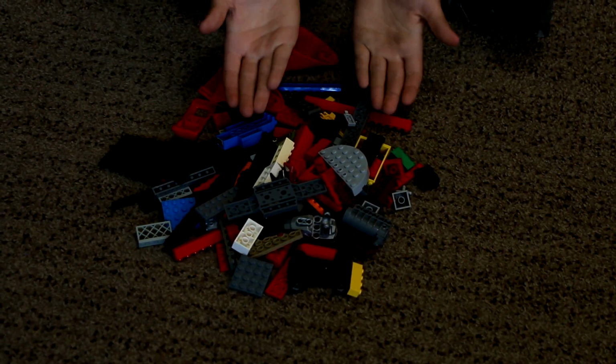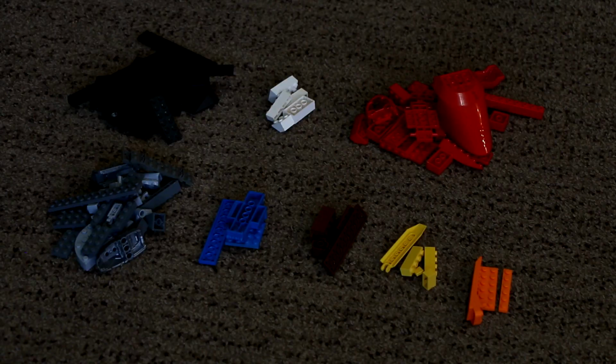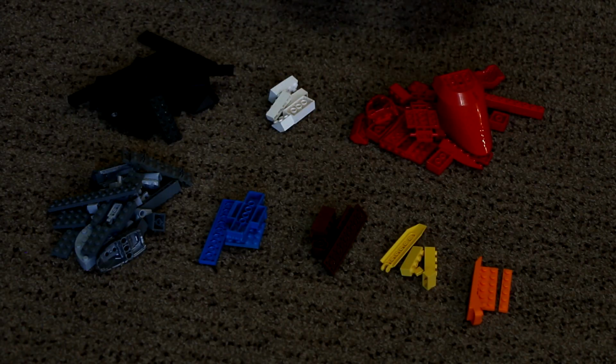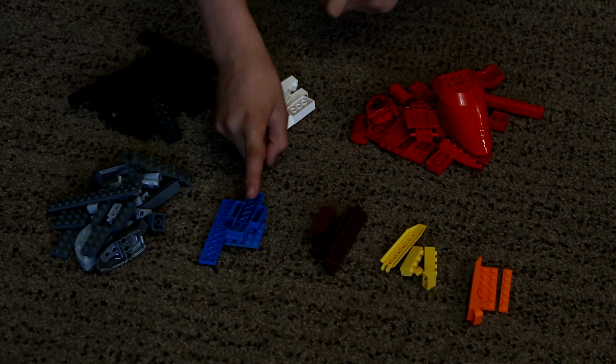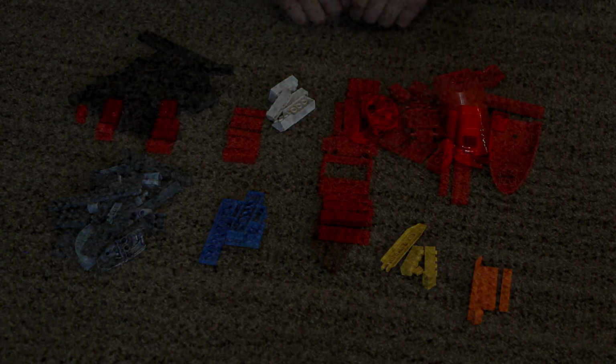These are all Legos. Here I have taken my group of Legos and separated them into smaller groups by color: red, white, black, gray, blue, brown, yellow, and orange. Here I have taken the red group and separated it into smaller groups by size: big, medium, small, even smaller, smallest. These are all plants.